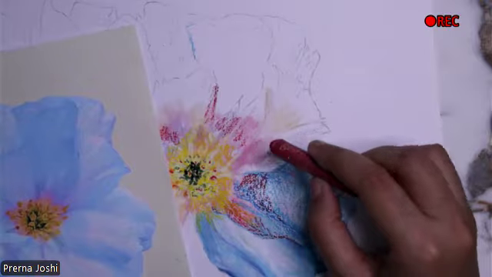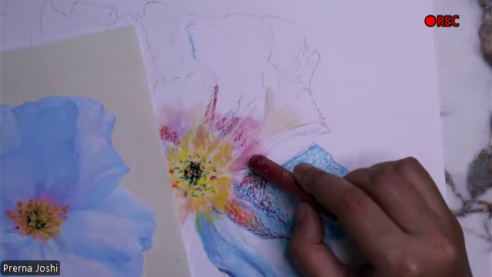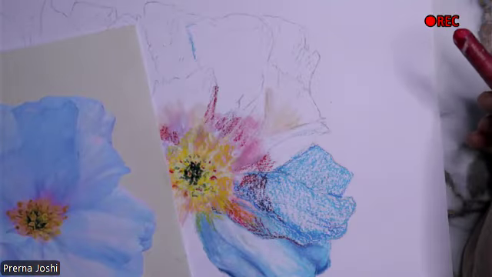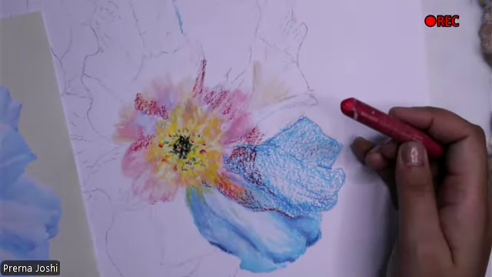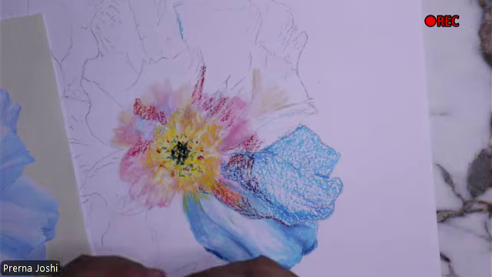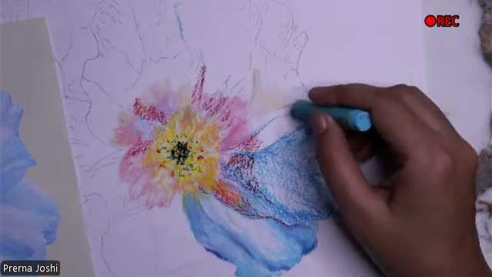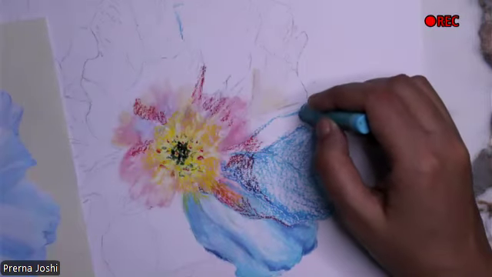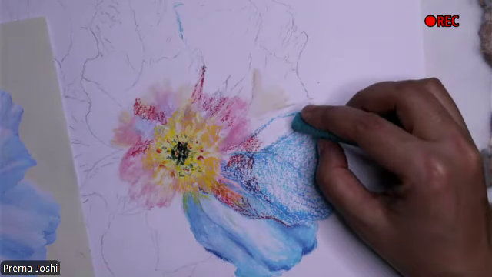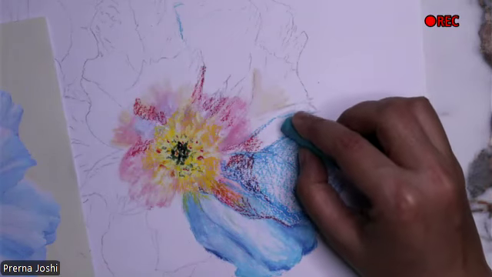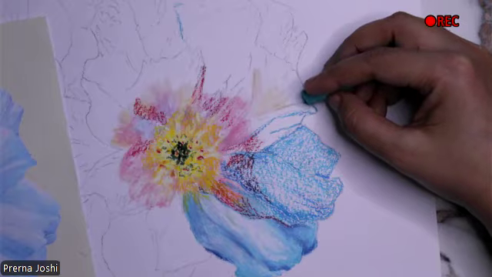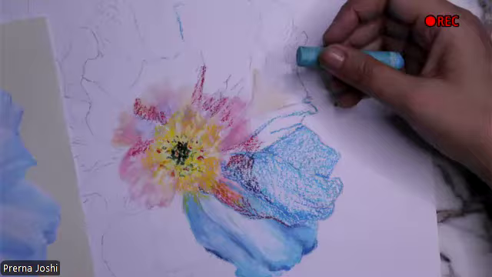Slightly, not too much. Again, I'm using some red here and then blue. So now I'm going to use the back side of pastel to get the clean lines, and even I can secure these edges. So you take some time.